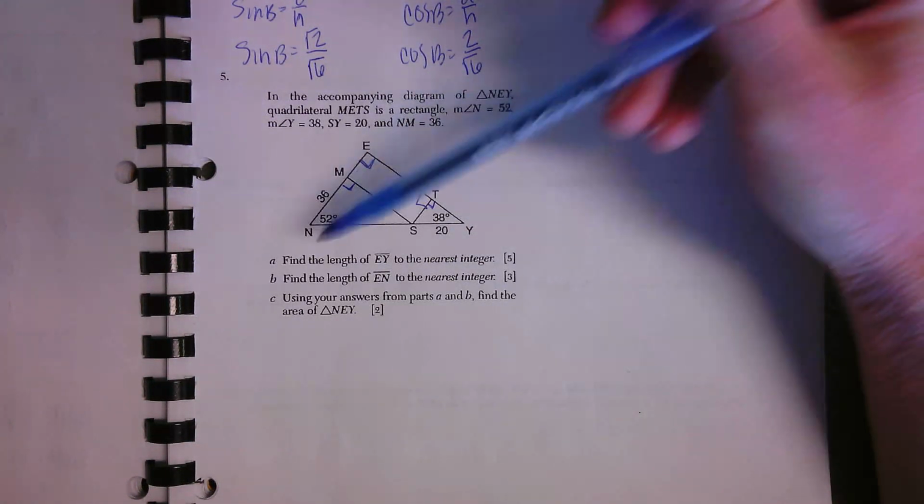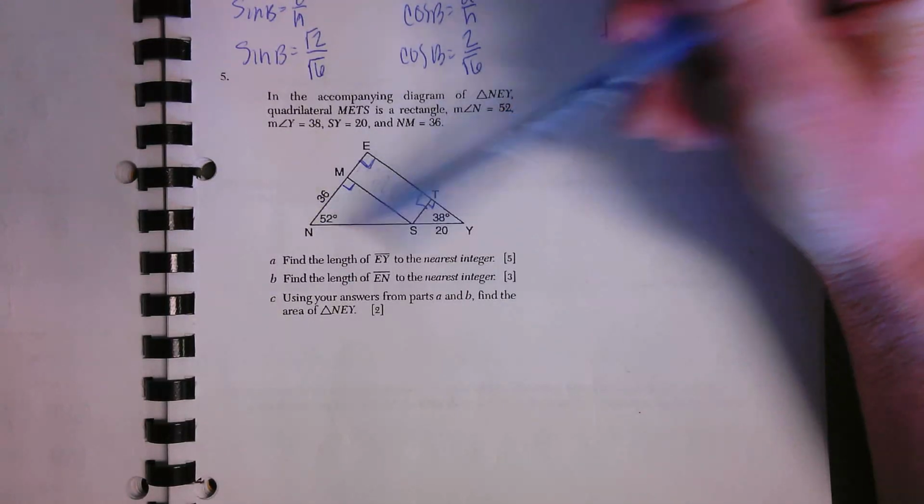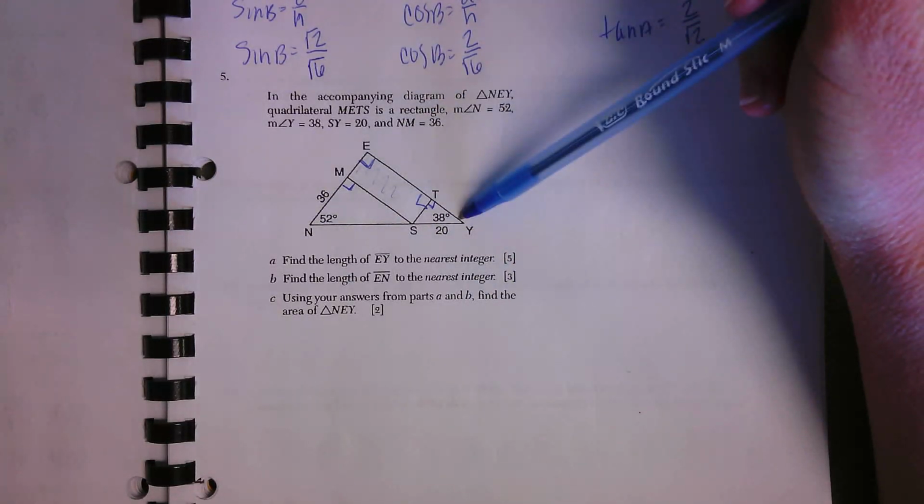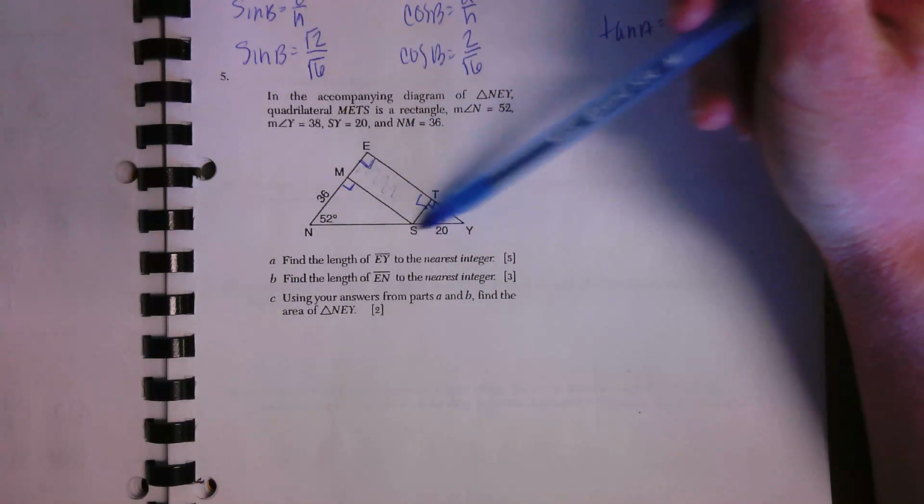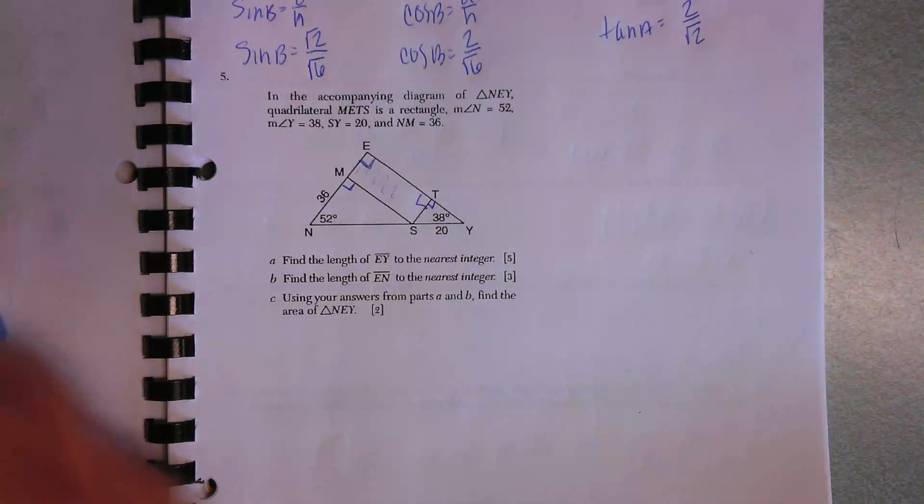And then angle N, this angle is 52 degrees. Angle Y, this one is 38. SY is 20, and NM is 36. Okay, so we're going to do a few different things.